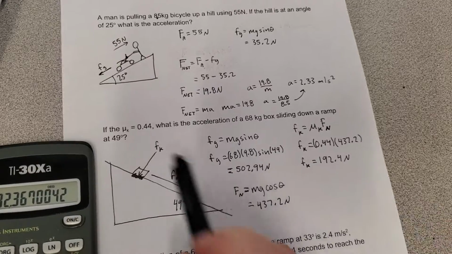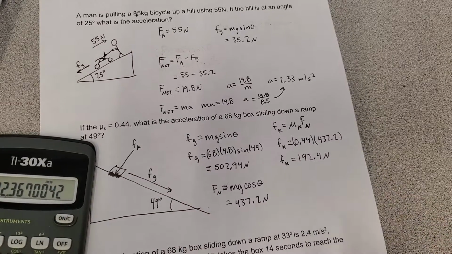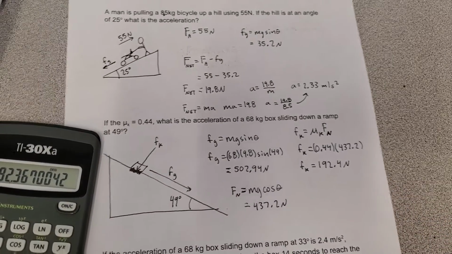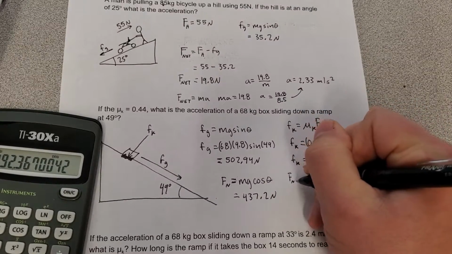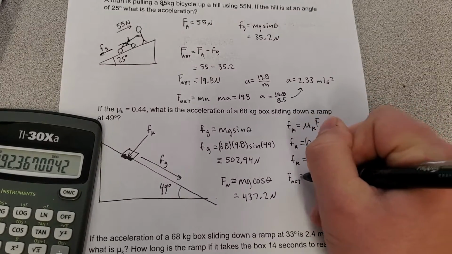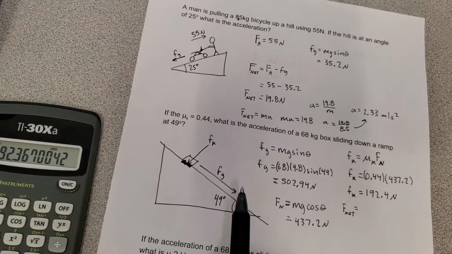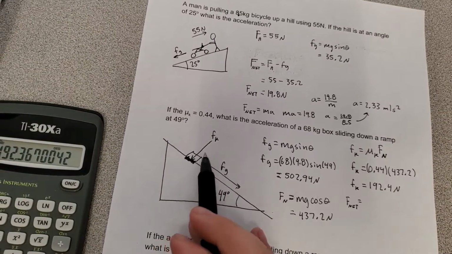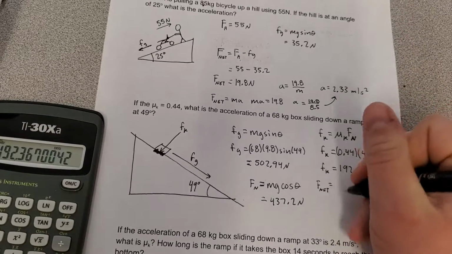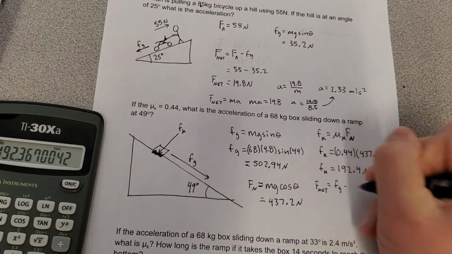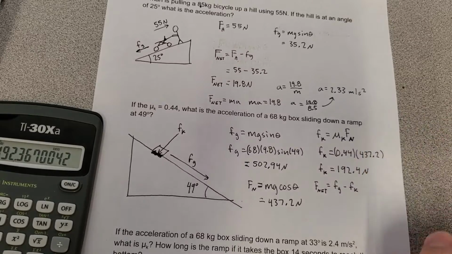It's asking what is the acceleration, so we need to find our net force on this box. Let's look at the direction. The Fk is opposing it, so that's negative, and our Fg is trying to bring it down, so that's positive. So Fg minus Fk.